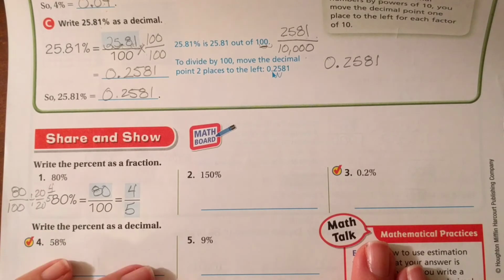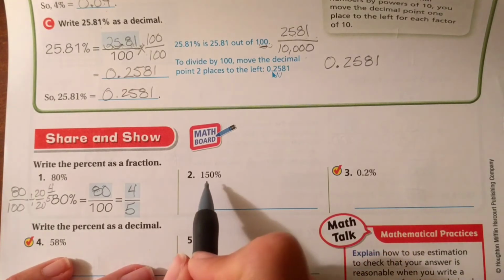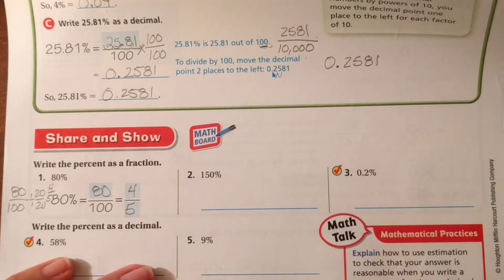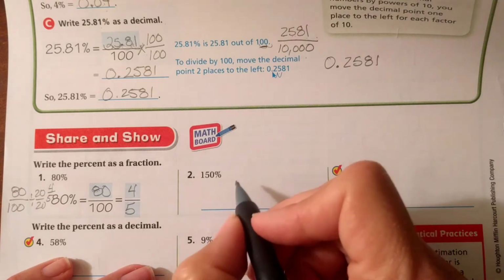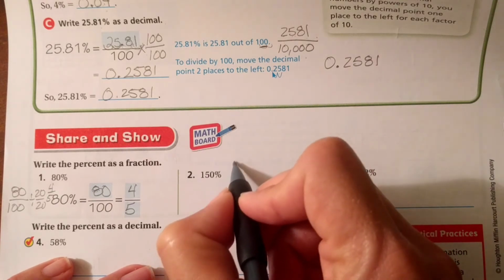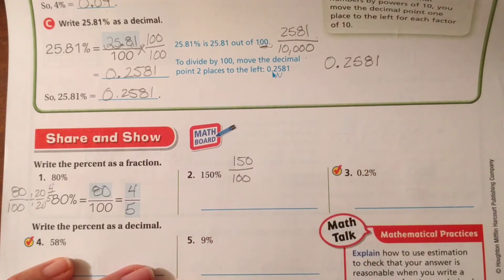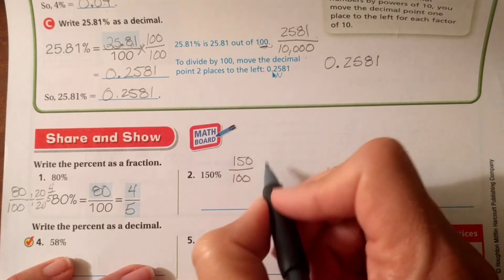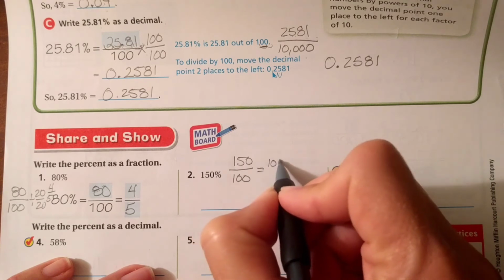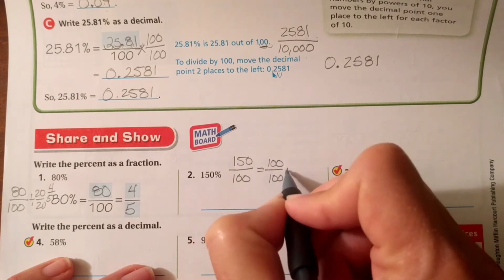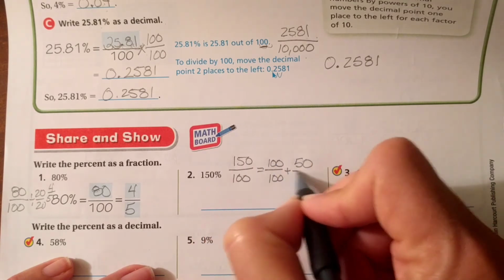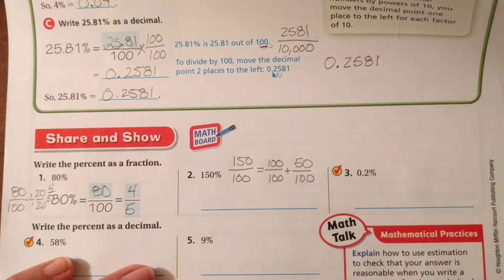All right, here we have 150%. Now notice that's more than 100%, so I'm going to have a whole number out front. So I have 150 over 100 equals 100 over 100 plus 50 over 100.